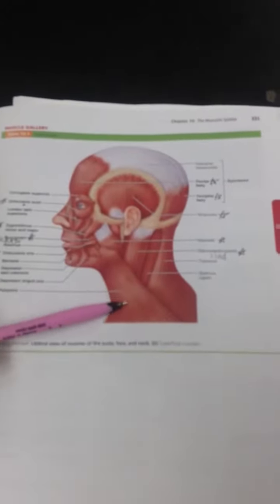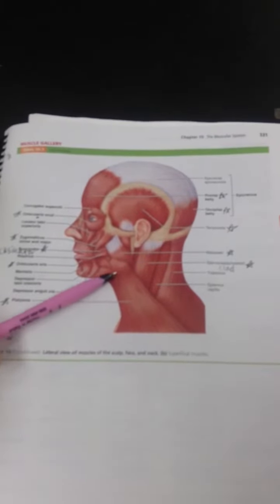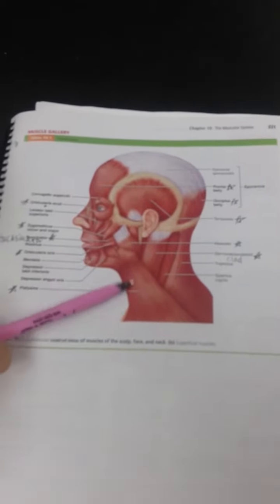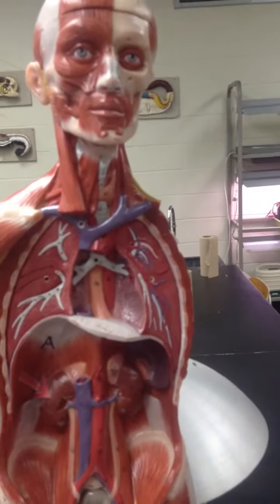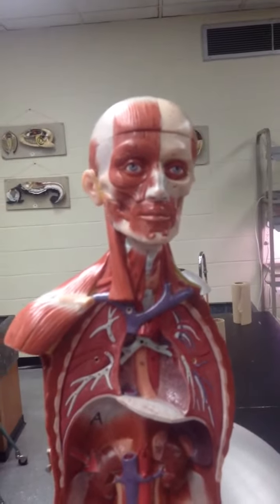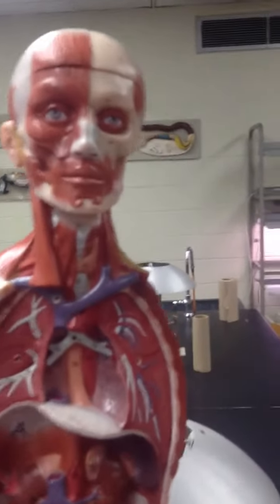The platysma is not on the model, but it is here on this drawing. The platysma draws the angles of the mouth downward. Now we're going to explain the origins and insertions of these muscles.